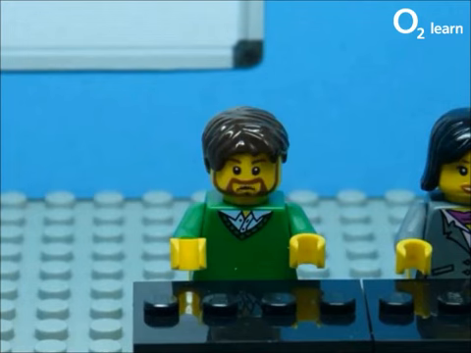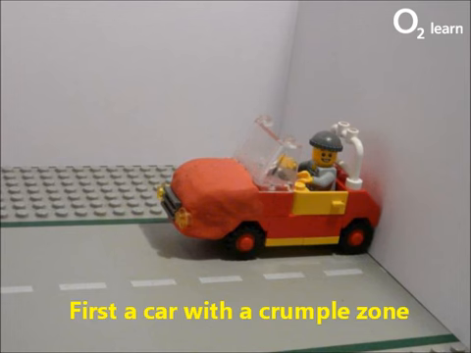Now we can put this theory into practice by looking at crumple zones in a real collision. Let's go over to our brave stunt driver Ollie. Ollie, are you ready to go? I think so.